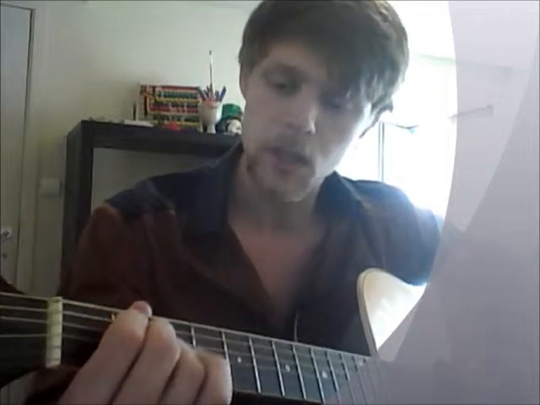Then we're going to go for an A. Again, we put the first finger on the third string, the second finger on the fourth string, and the third finger on the fifth string underneath. It's hard to see with the camera, on the second fret. So these are all frets, and then you play the A chord.